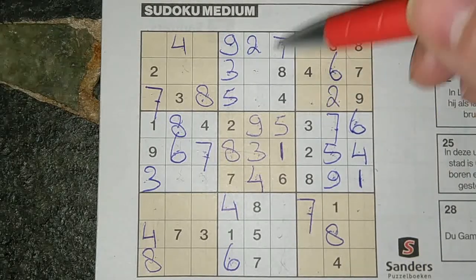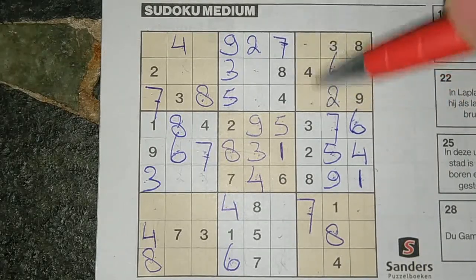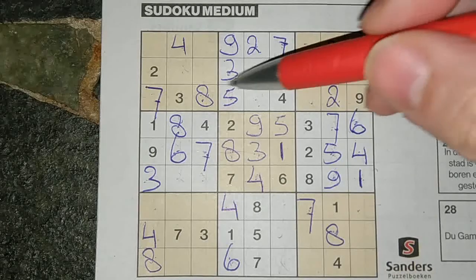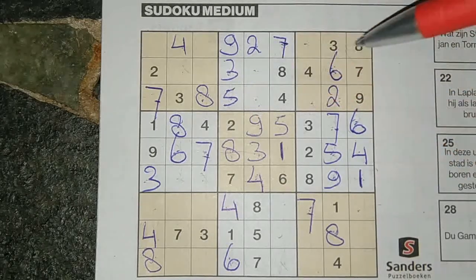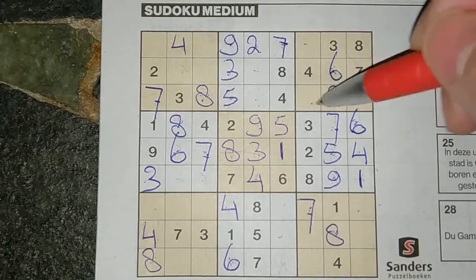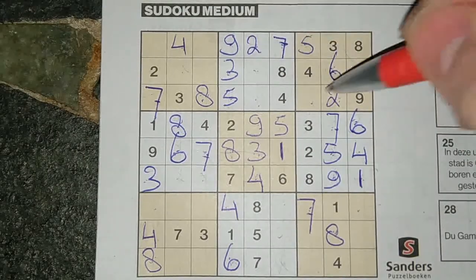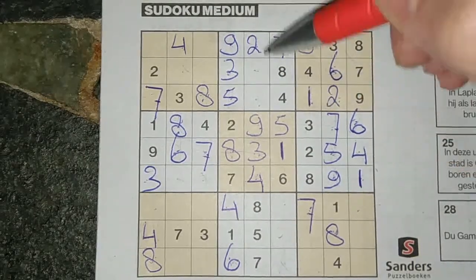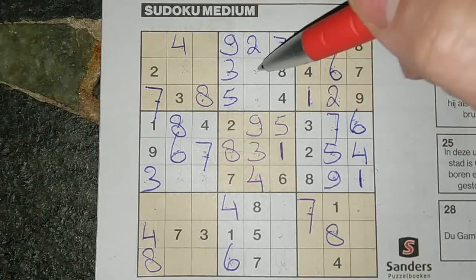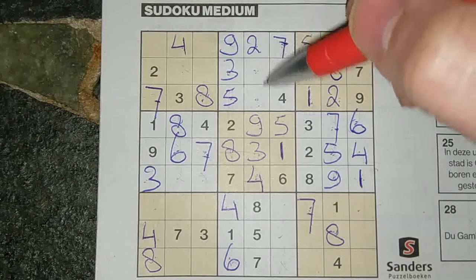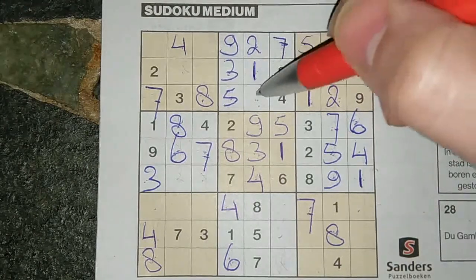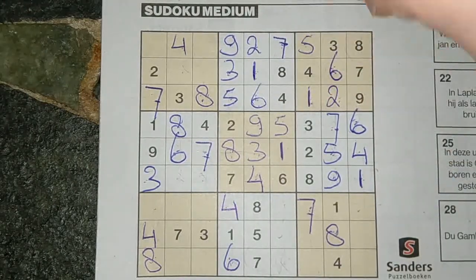2 numbers left for this big square for the numbers 5 and 2. We have a 2 here. 5 and 1. We have a 5 here, so no 5 here. 5 should be here, and the 1 goes there. 2 numbers left for this big square for the numbers 1 and 6. We have a 1 there, so no 1 here, and the 1 should be here. The 6 goes there.